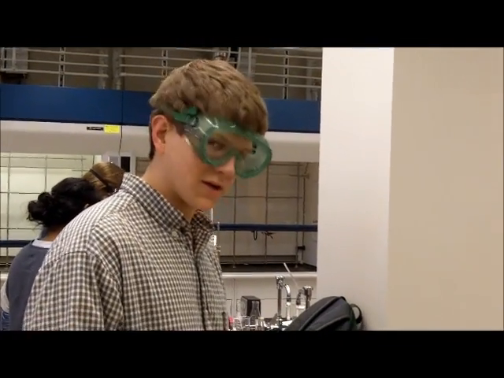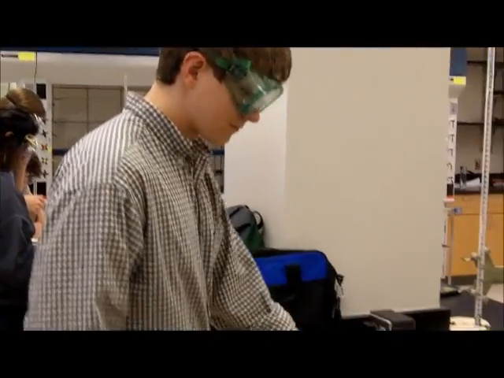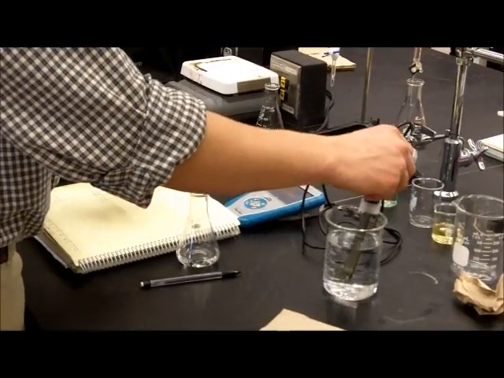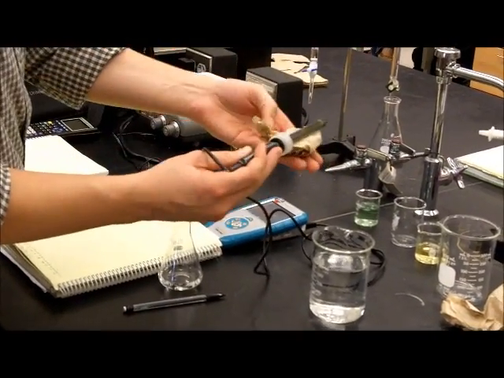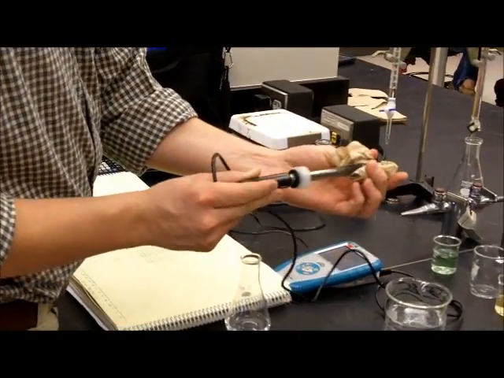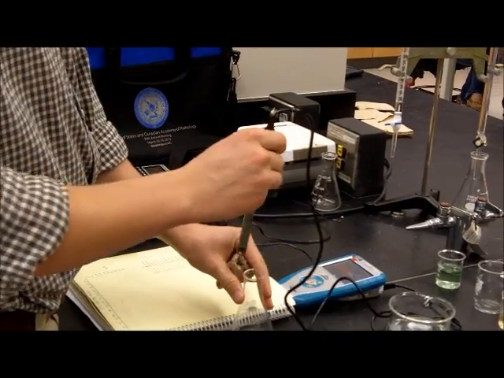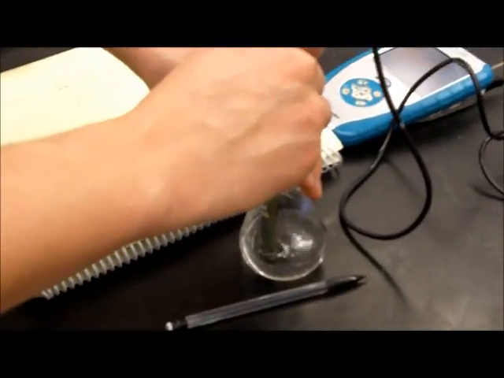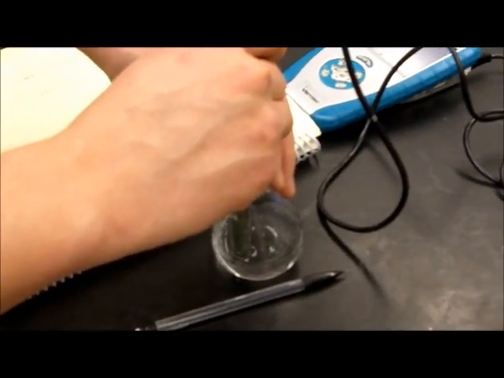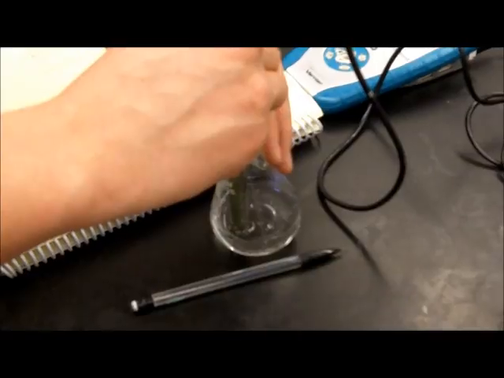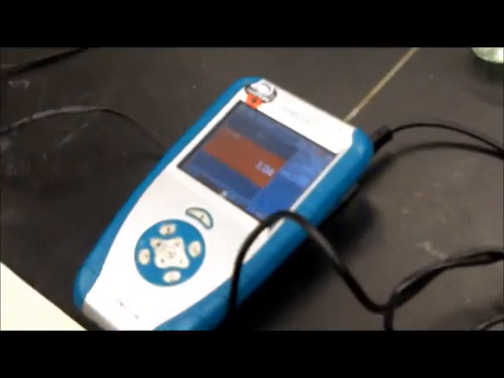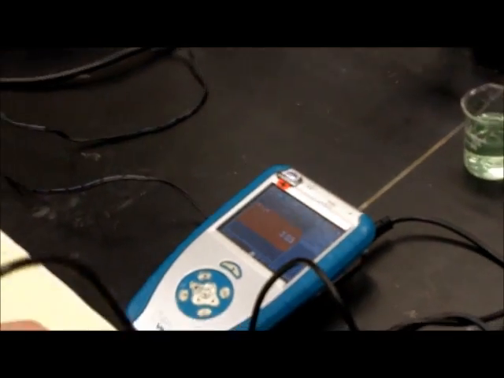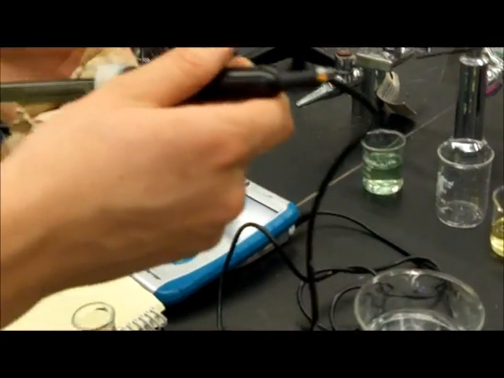To find the pH of a solution, you take the solution, take the pH measuring tool, wipe it off, clean it, put it into the solution after it's been stirred, and let it sit until it levels out. And it has leveled out at 3.03 pH. Now, clean it again.